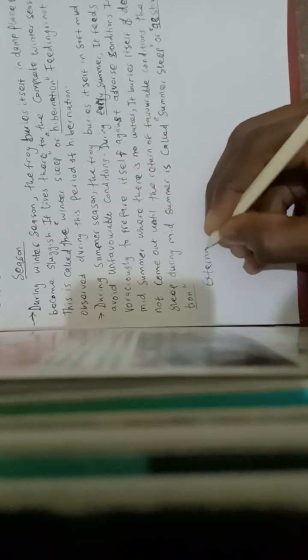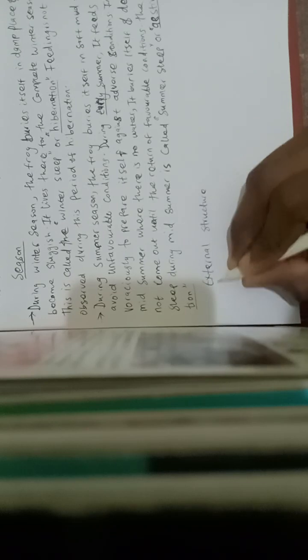So now we are going to look into the external structure of a frog. I hope you can see this very well, guys. External structure. The frog has no neck.